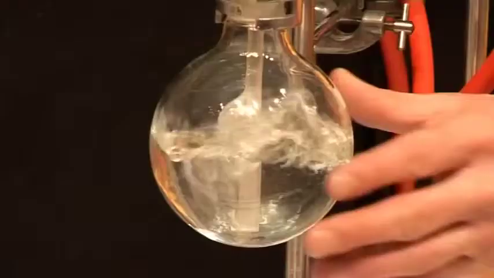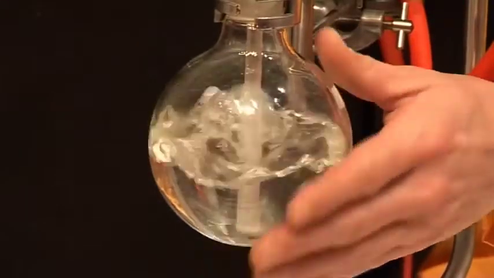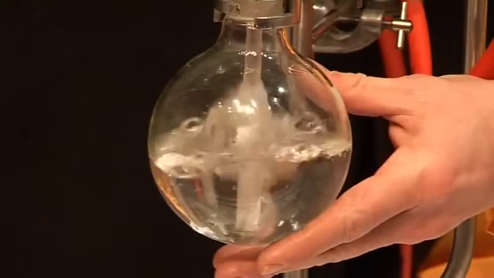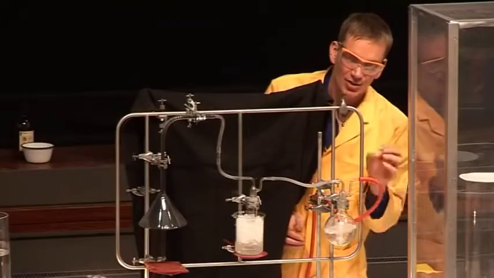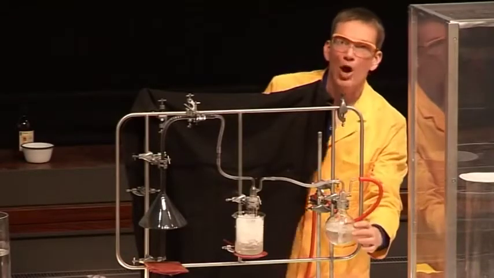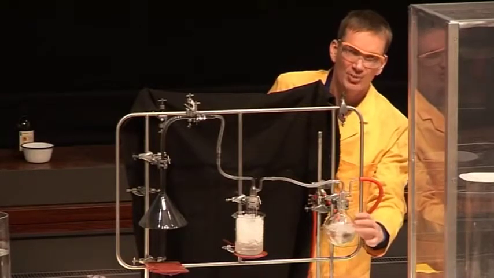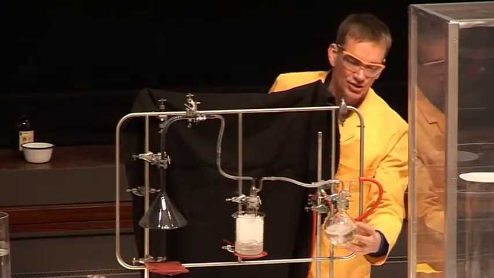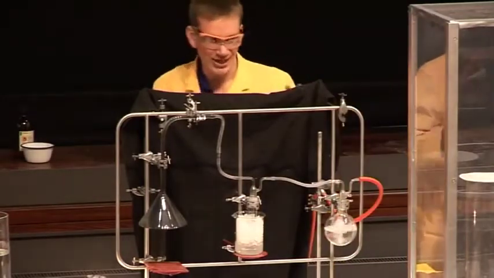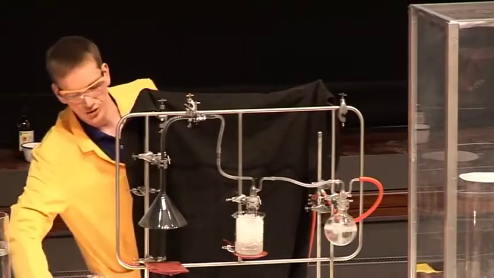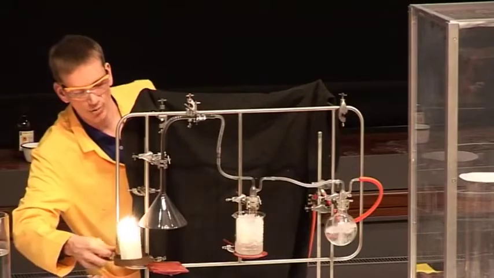And the solution in this flask here is called lime water. This reacts with carbon dioxide gas, and in the presence of carbon dioxide, a white, milky-coloured precipitate forms. So we need to keep an eye on this when I put the candles on there to see if we can see it changing from the clear colourless solution there to a sort of milky white solid forming.